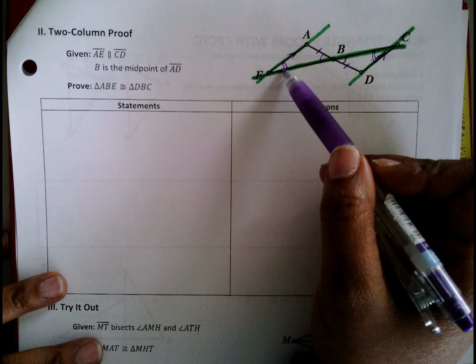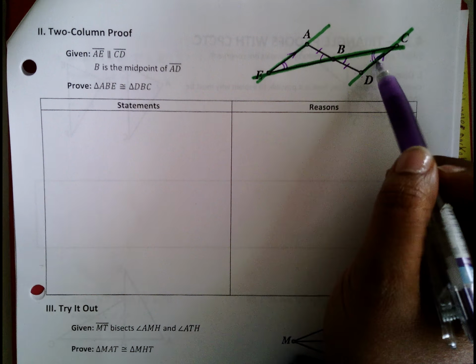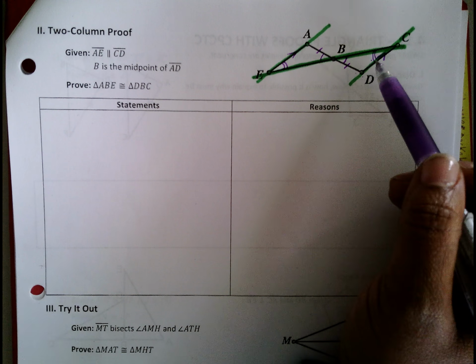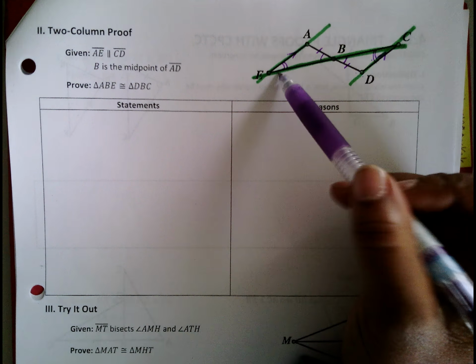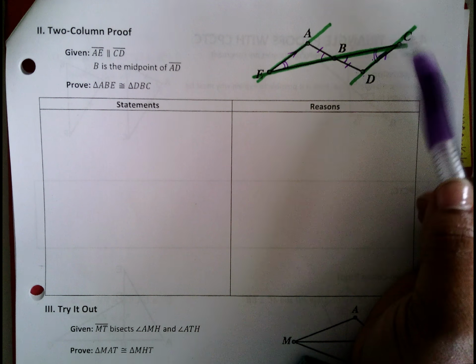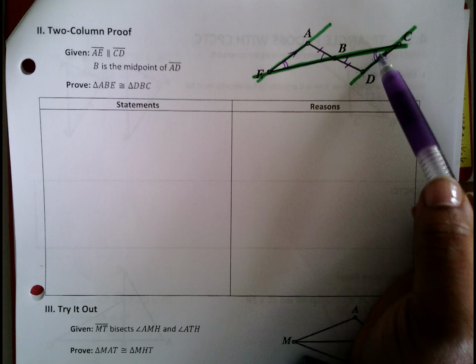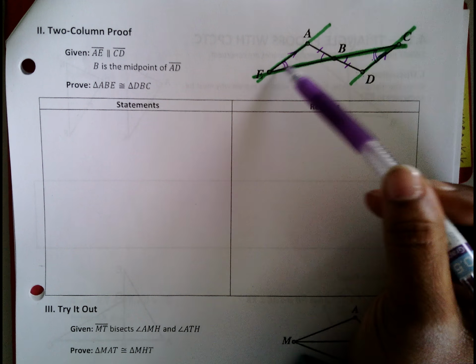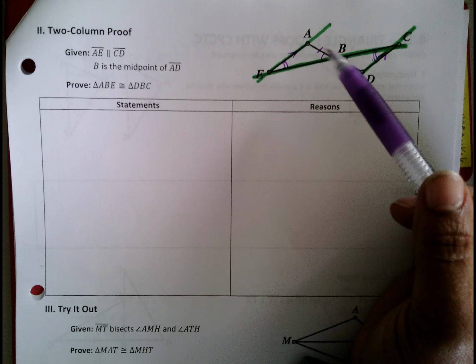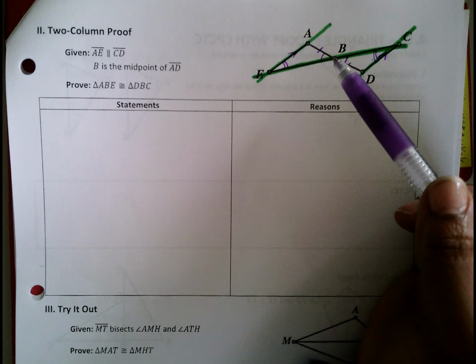One on top and one on the bottom, okay? And therefore, we have angle, angle, side, right? We have an angle, same thing here. An angle, and a side. Angle, angle, side, or side, angle, angle. Either way is fine, but we call it angle, angle, side.